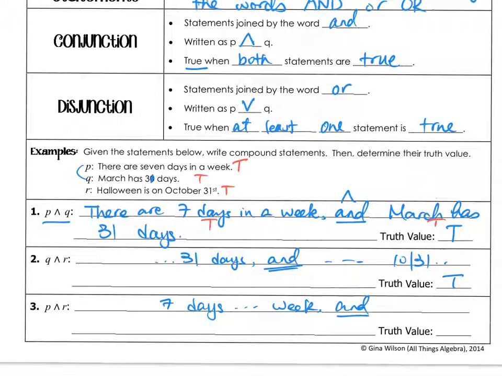And so you see the little hat in the middle, you just add, and we're joining P and R. R is Halloween is on October 31st. So again, two true statements make a third true statement when you are making a conjunction.